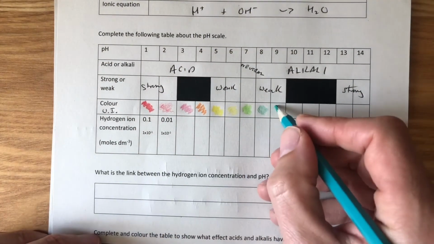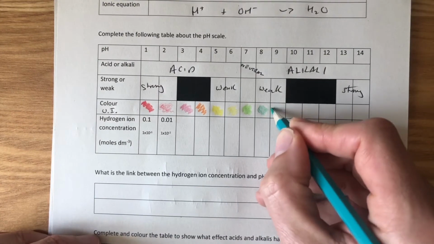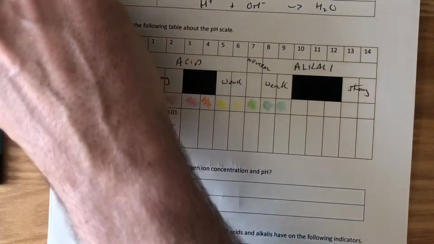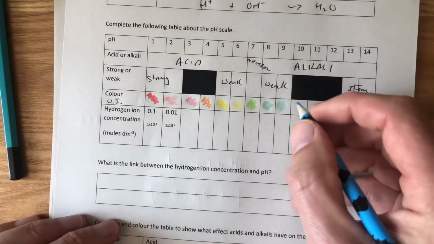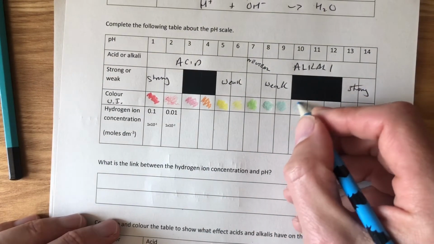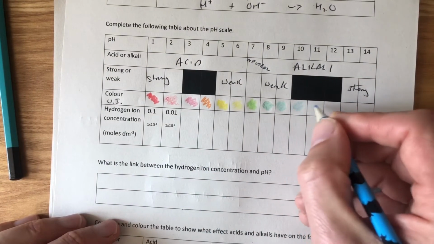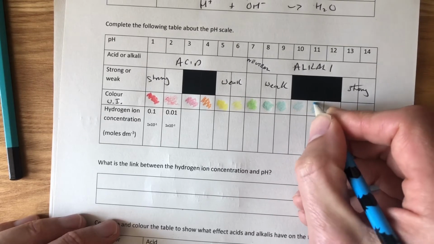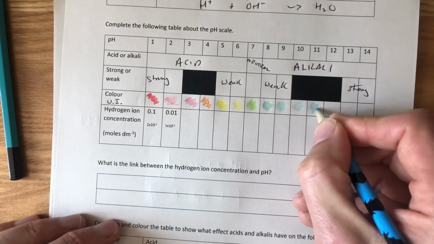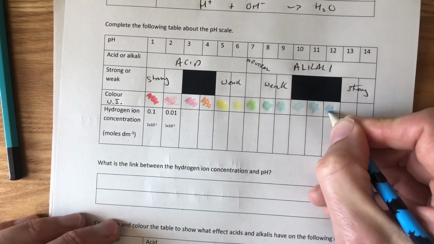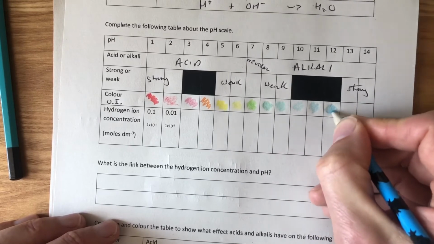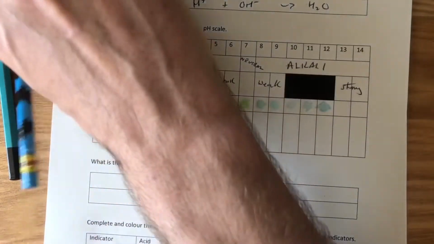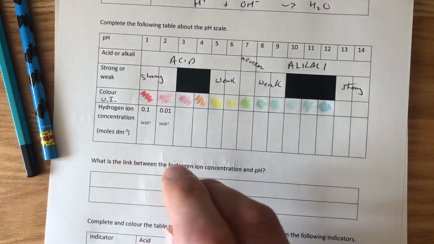Now, a bit of a turquoise, a bit of a blue-green here. A bit of a blue-green turquoise for number 9. Let's have a light blue now for number 10. We start to move to blues after that. Sort of a fairly medium blue for number 11. Again, I'm cheating. I'm just using the same colour, but pressing a bit harder. And then a dark blue for number 12 again. A bit of cheating, but you get the idea.